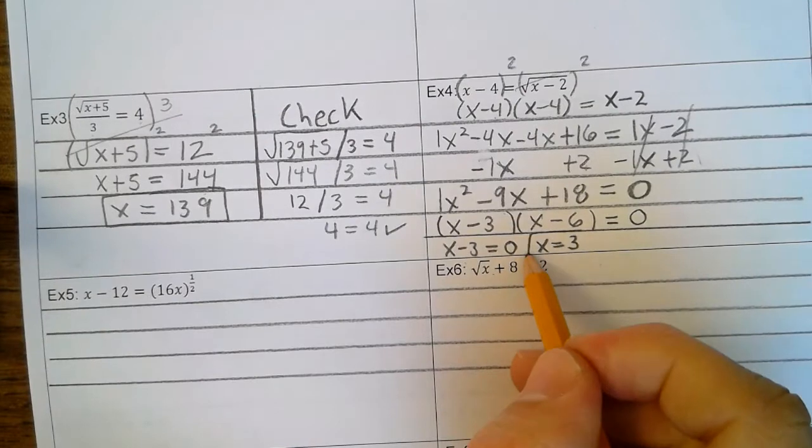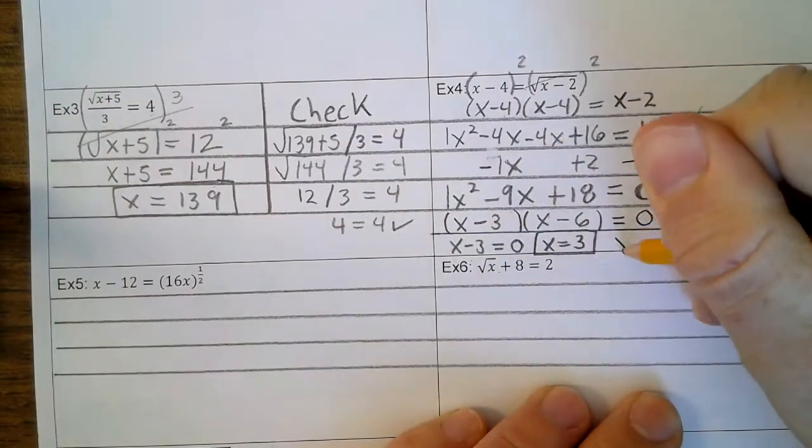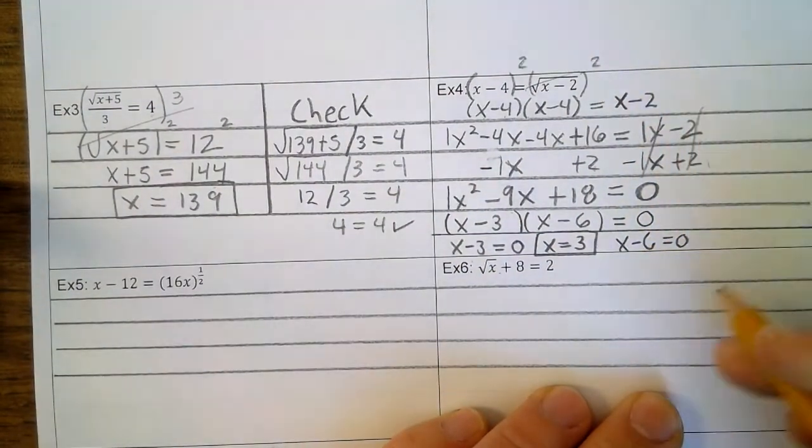Then you have x minus 6 equal to 0. Add 6 to both sides. x equals 6.